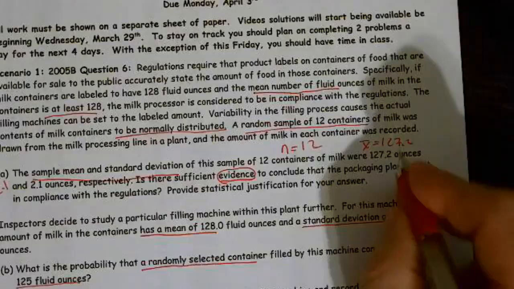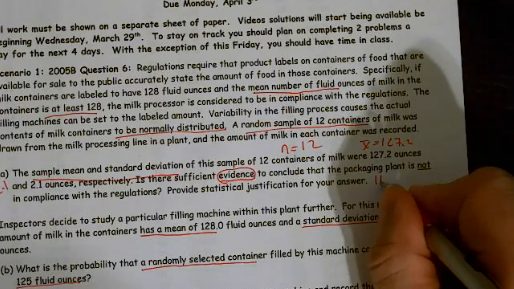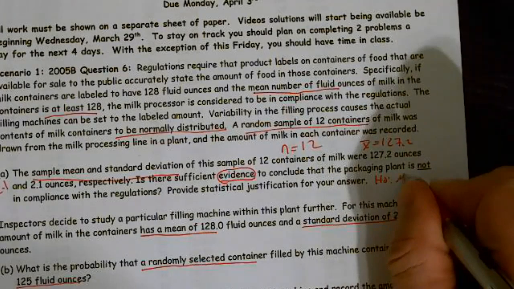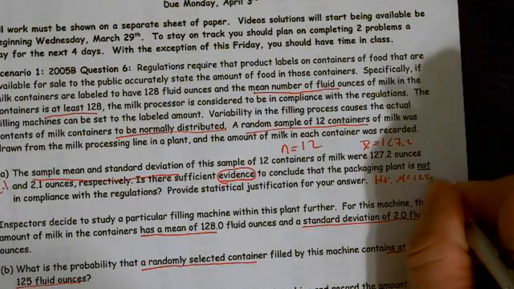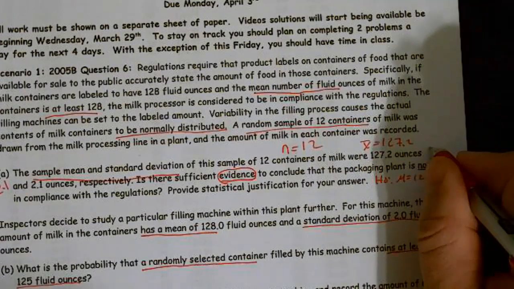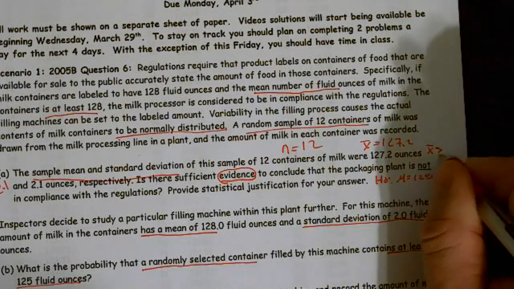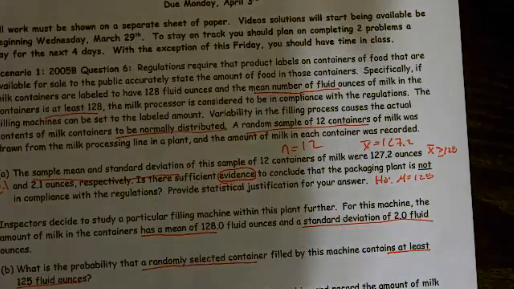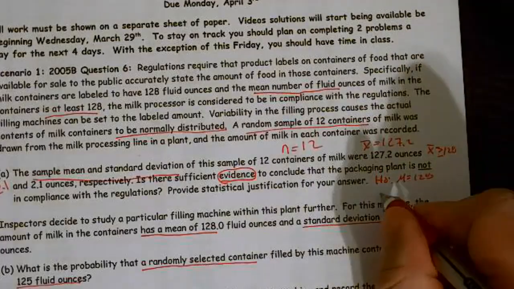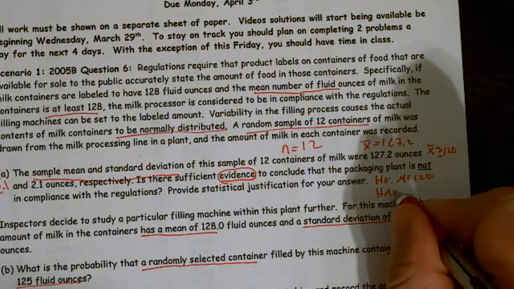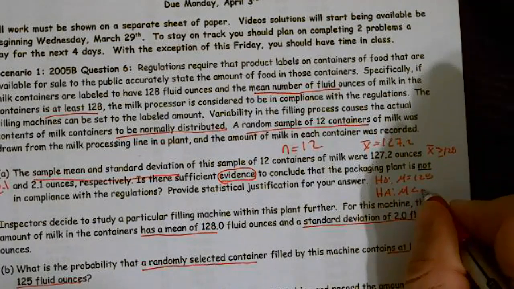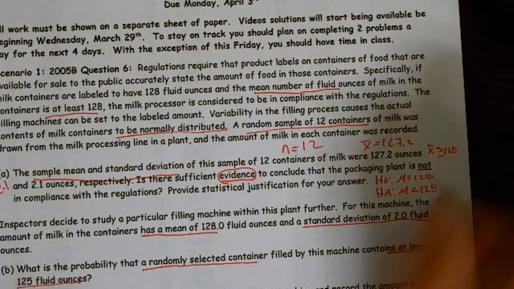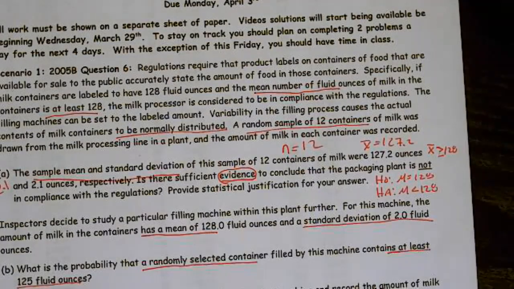So let's be real careful about this. First off, H0: the mean equals 128. They know the average has to be at least 128, greater than or equal to 128. But if it's less than 128, they're not in compliance. So that's what we're looking for, whether or not it's less than 128 ounces.